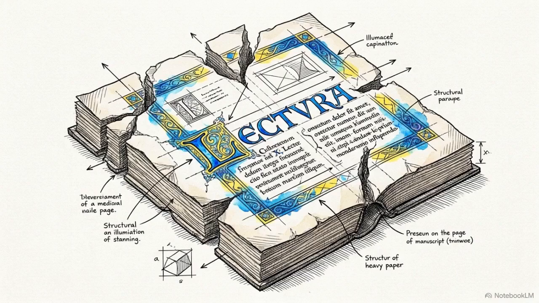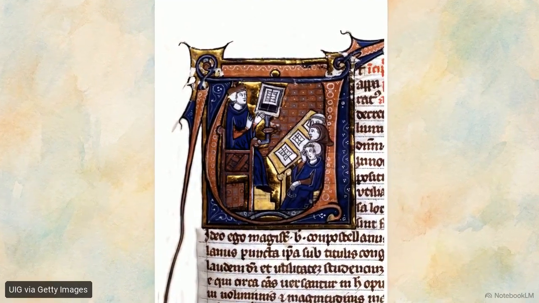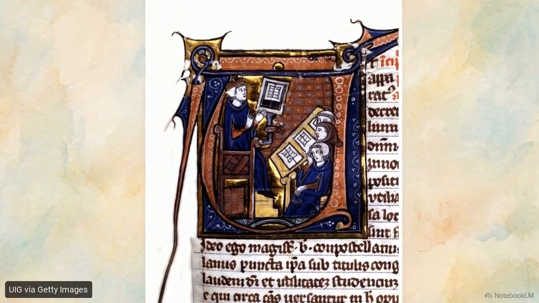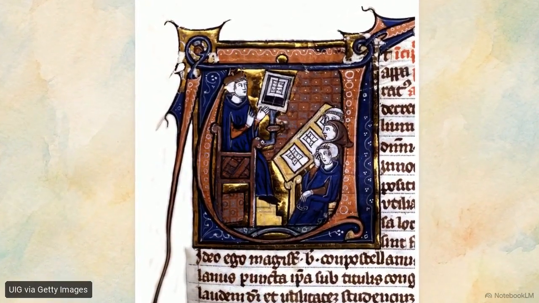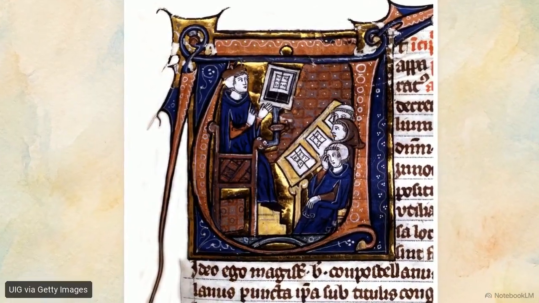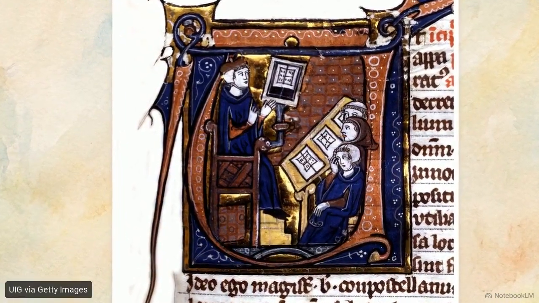The lecture takes its name from the Latin lectura, or reading. In the medieval university, books were hand-copied rarities. The professor's role was strictly logistical. They functioned as a human reading machine, dictating texts aloud so that students could transcribe their own copies.